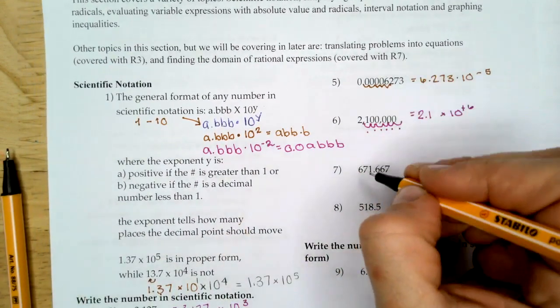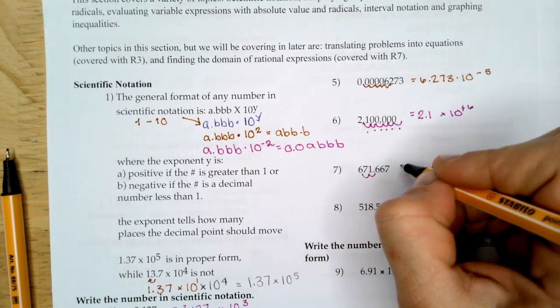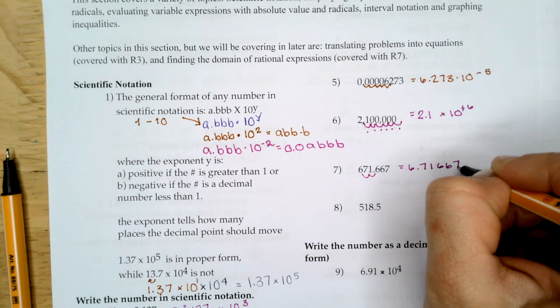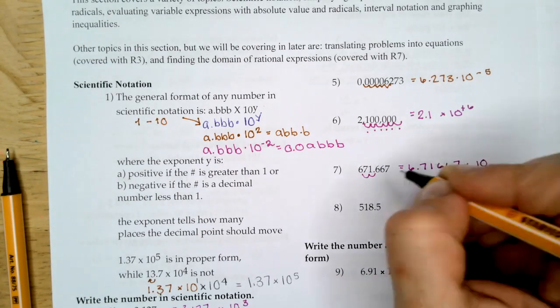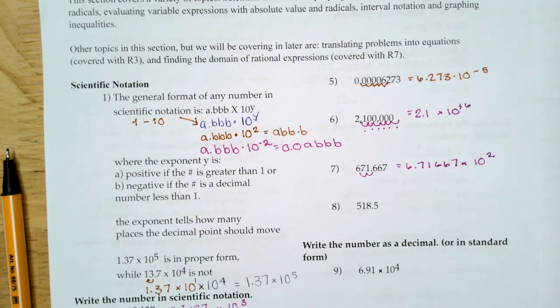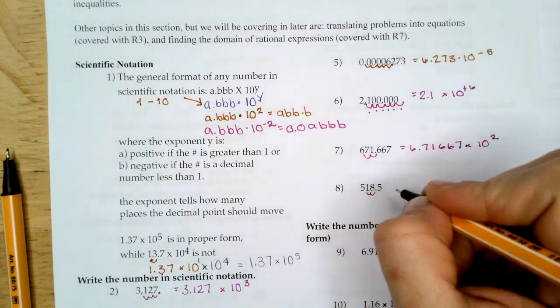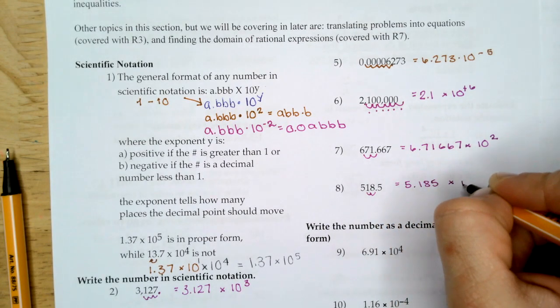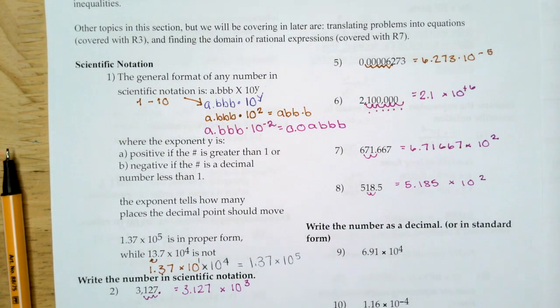All right, again, here's the decimal point. I'm going to move it 2 places. So this becomes 6.71667 times 10 to the positive 2nd, because that number is smaller than that number. Again, we're going to move it 2, so that becomes 5.185 times 10 squared. Good.